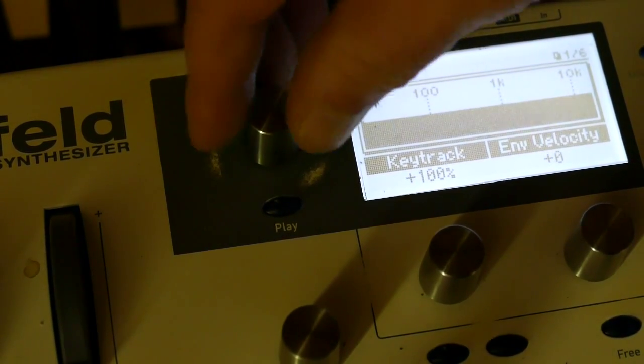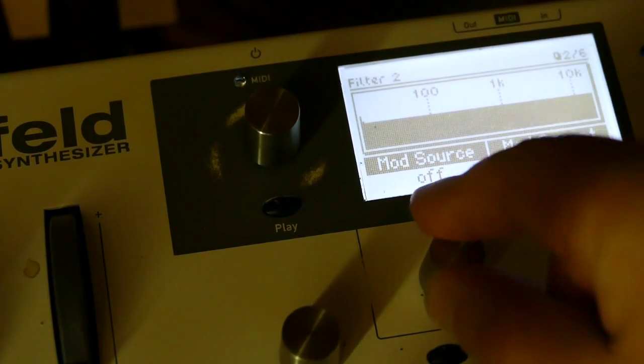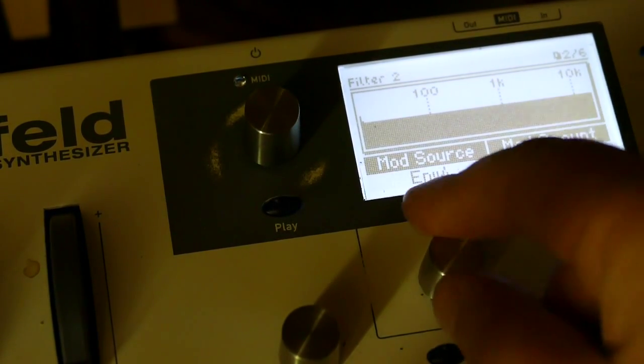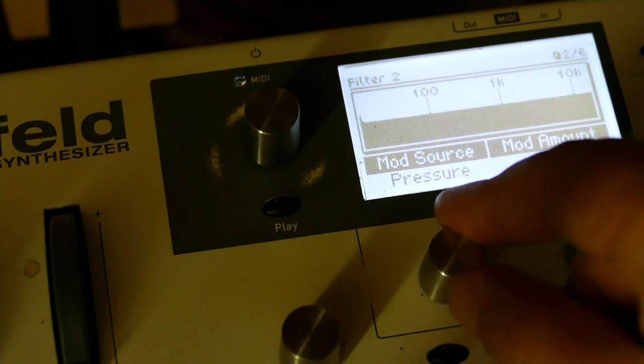Now, on filter 2, which is the high pass, I'm going to send it to modifier 1, which is the inverted filter envelope.